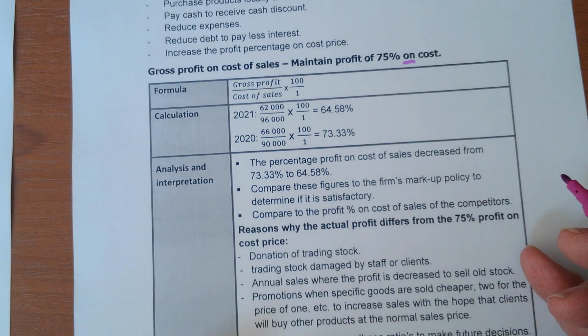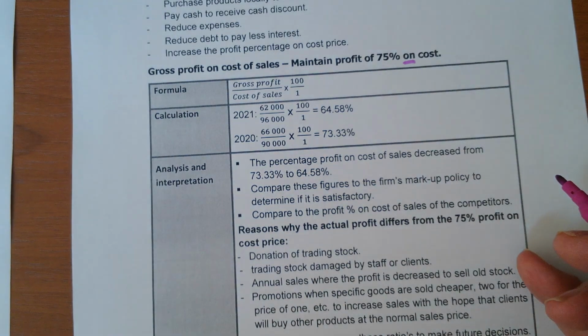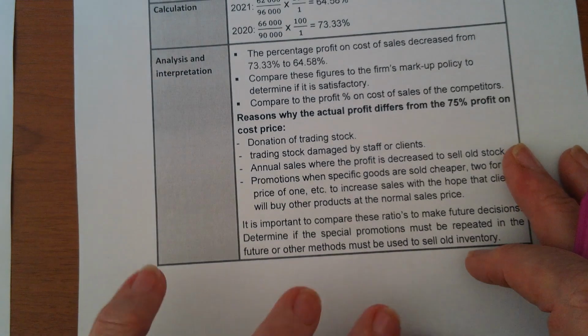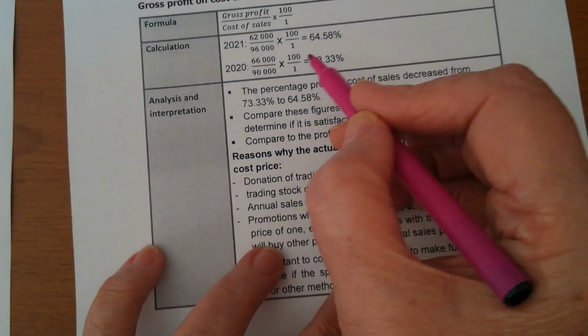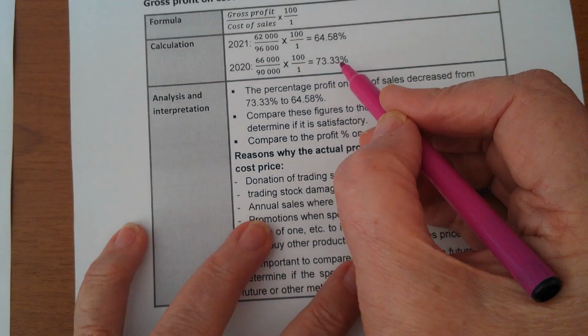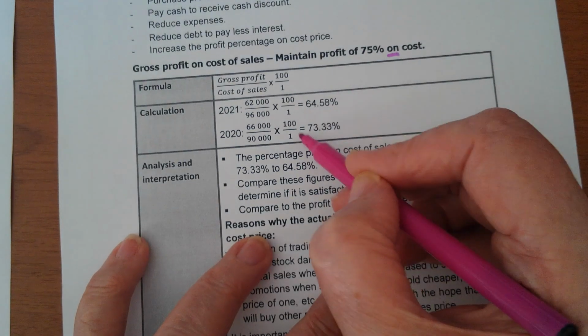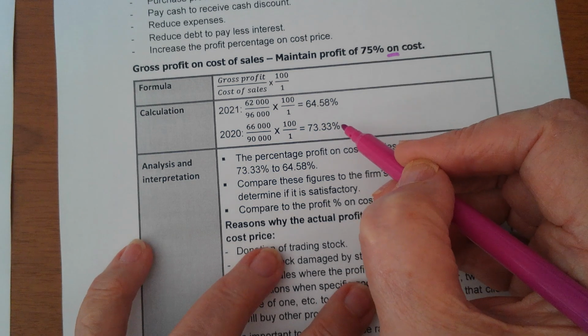That means they take the cost price and they add 75% of the cost price to the original cost price. If we look at that, then I see in 2020 we almost reached the profit percentage because we had 73.33.